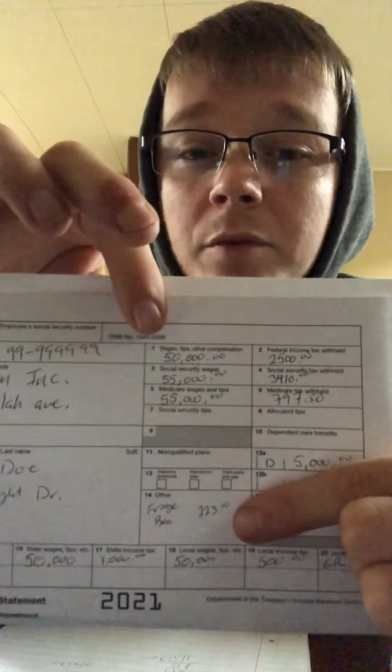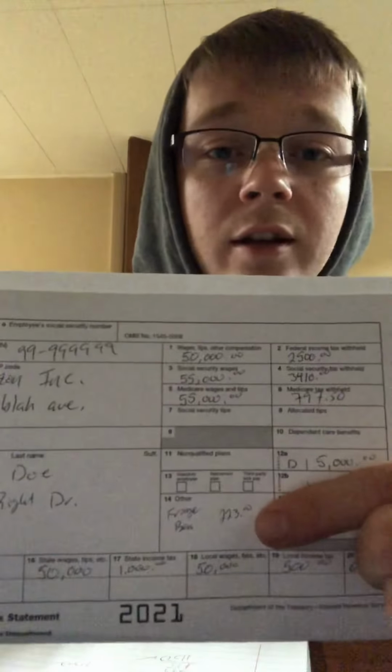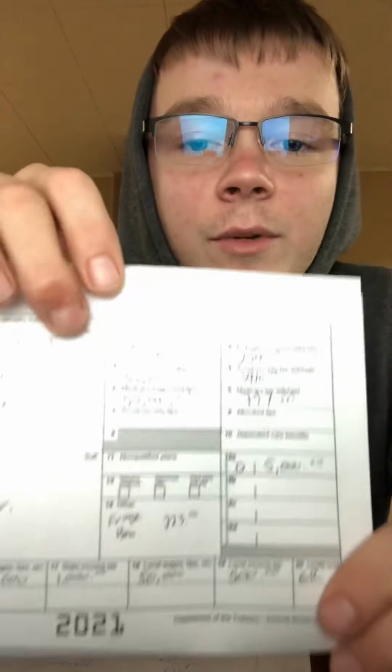I'm not going to dive too deep into box 14 because it gets weird sometimes. Sometimes your employers will throw stuff in there that nobody knows what it even means except for the person who printed the W-2. But that's basically what you got going on.